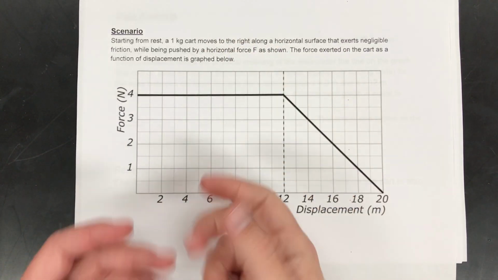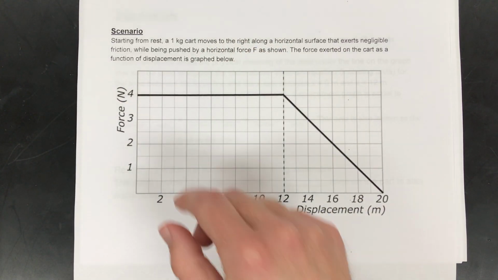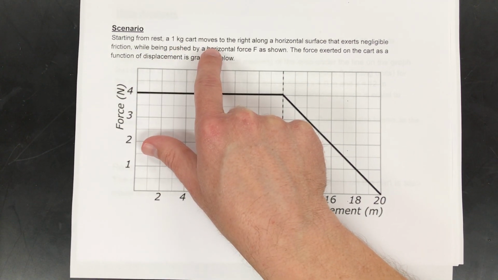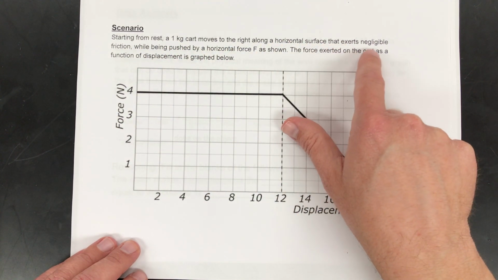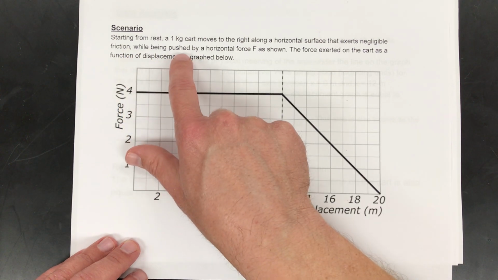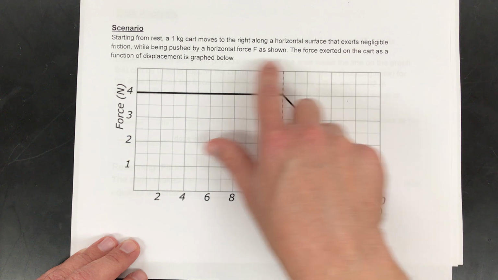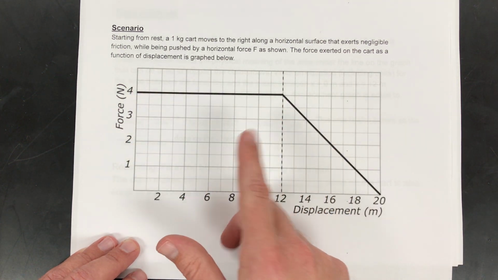Hey everybody, this one is 4A work. So the scenario is, starting from rest, a 1 kilogram cart moves to the right along a horizontal surface that exerts negligible friction when being pushed by a horizontal force F as shown. The force exerted on the cart as a function of displacement is graphed below.